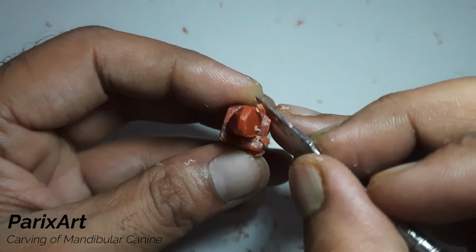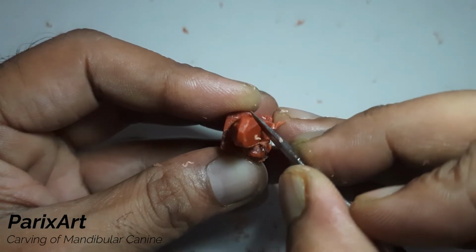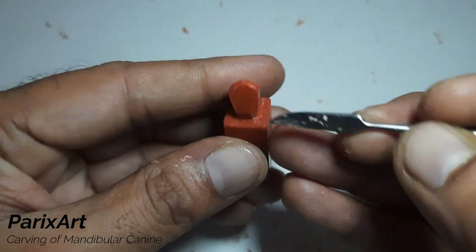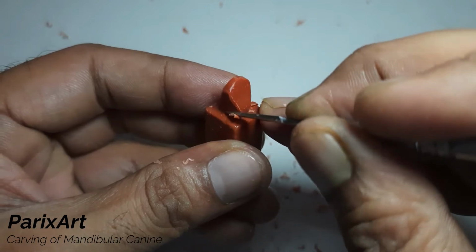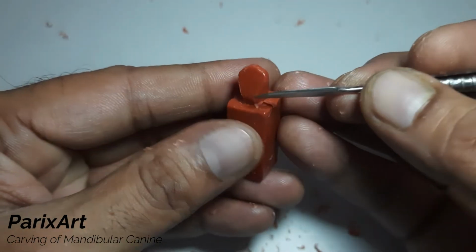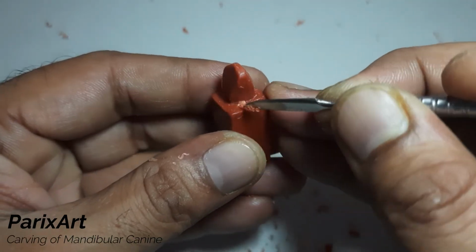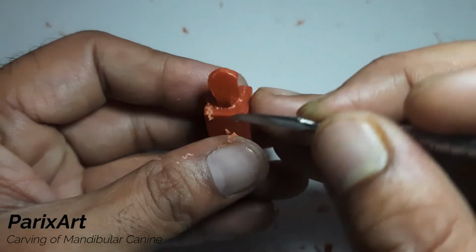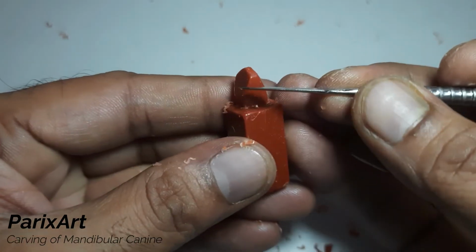Observe the angle of the carver blade running from contact area to the cingulum in lingual direction as well as in the downward direction to the cervical. Now just round off the line angles using the backside of the carver.